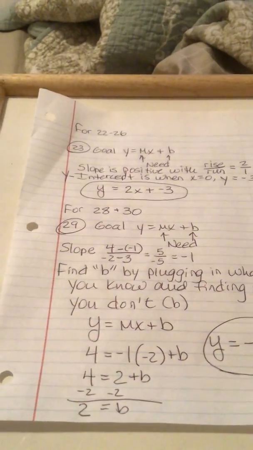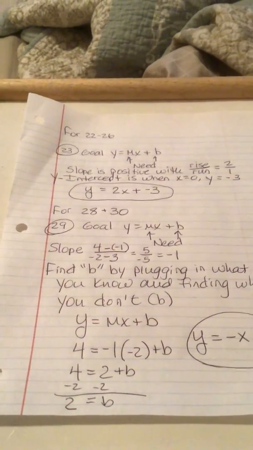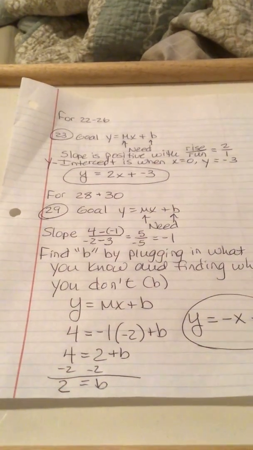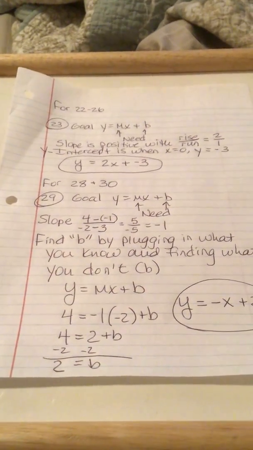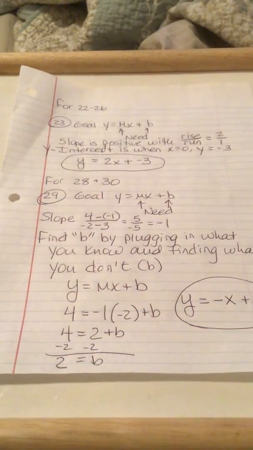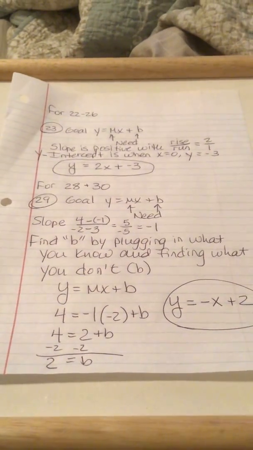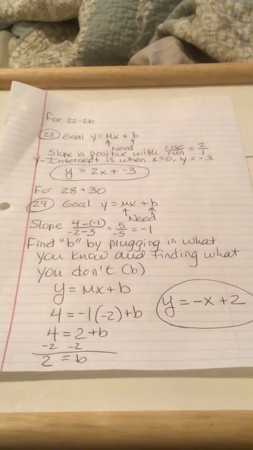Okay? For 28 and 30, your goal is to write the equation, y equals mx plus b, and what you're given this time is 2 ordered pairs. So I still need the same thing. I need m, slope, and I need b, y-intercept.